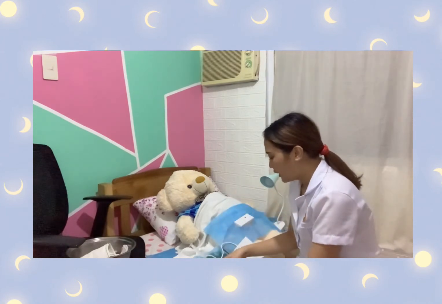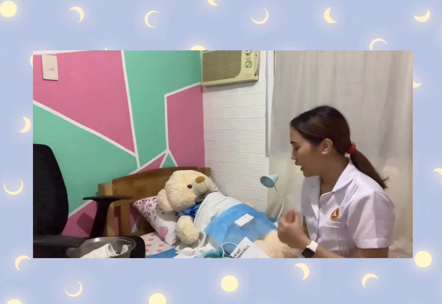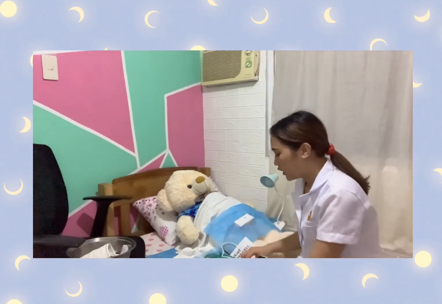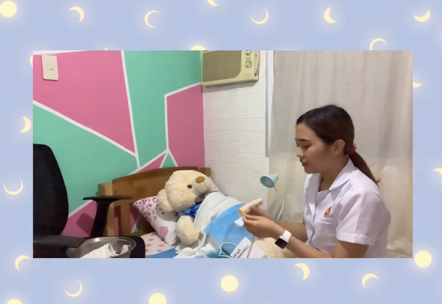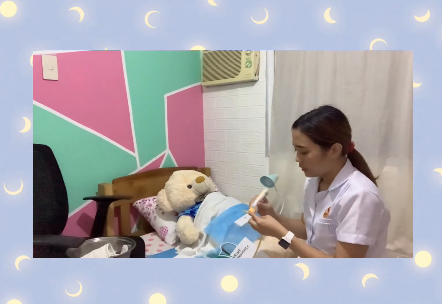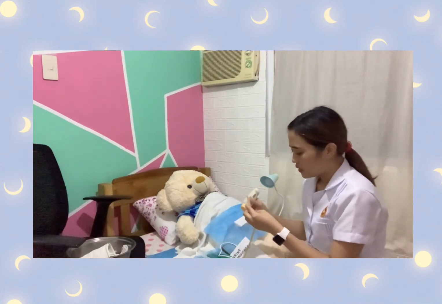After that, we can now open the specimen container if there are specimens to be removed from the container. After that, we will lubricate the tip of the catheter.